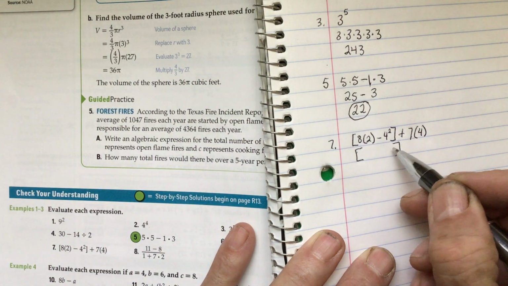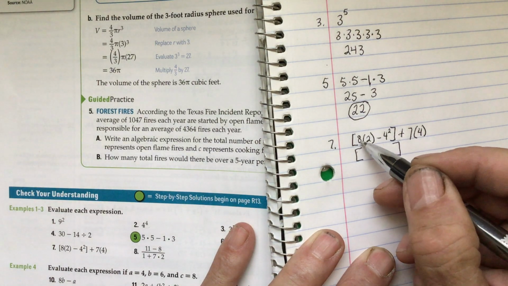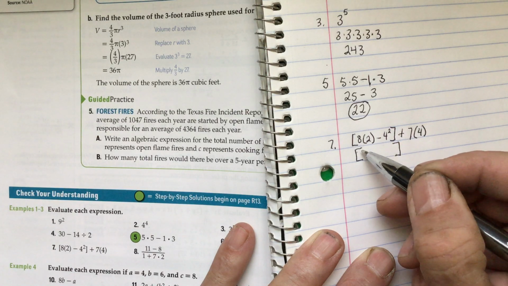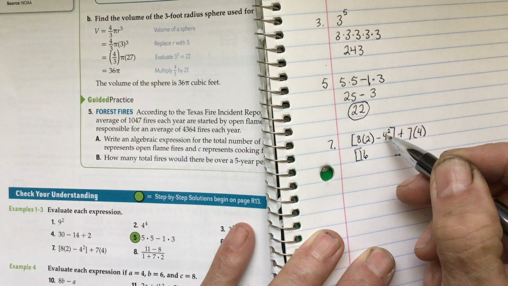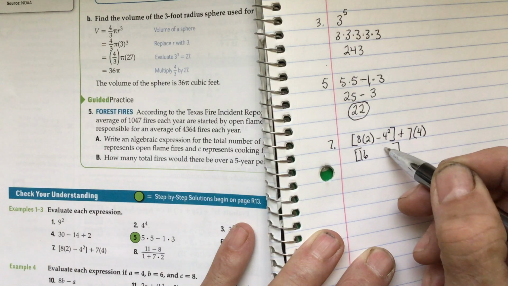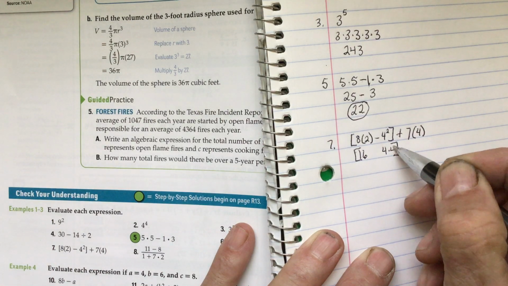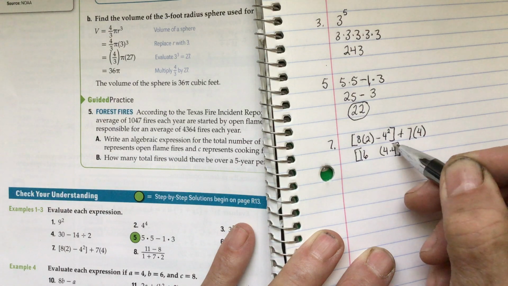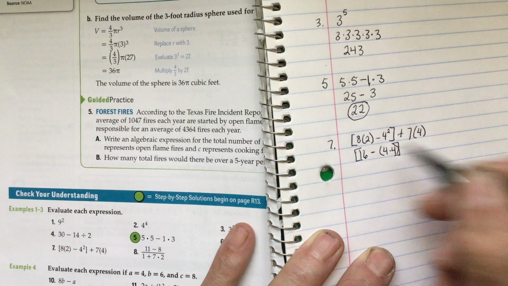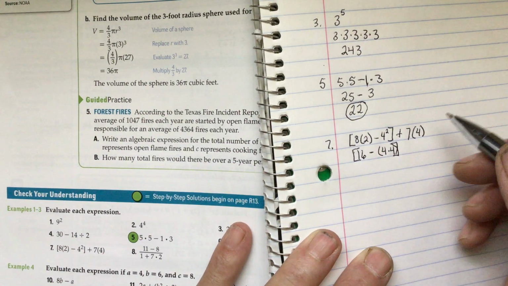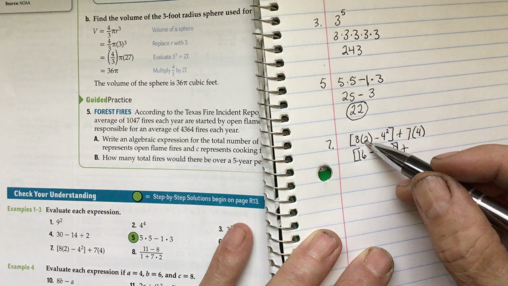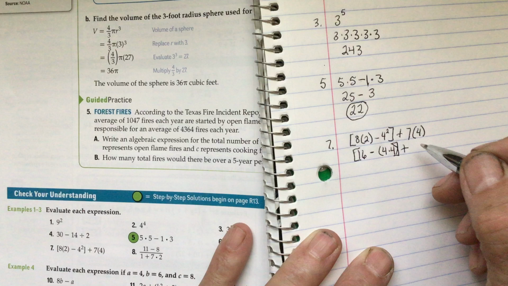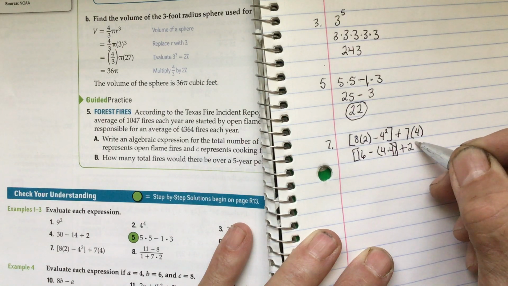If I keep it over here, that doesn't mean that I can't go ahead and do this multiplication. 8 times 2, 16. 4 times 4. And there's a minus sign between those. And then plus, since this is separate and apart from all this over here, I can go ahead and do this multiplication, 28.